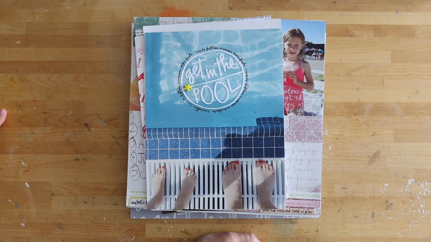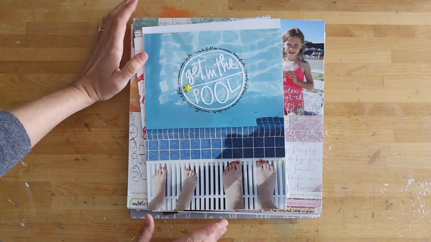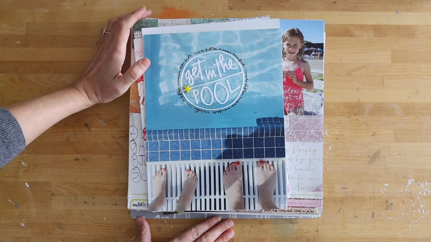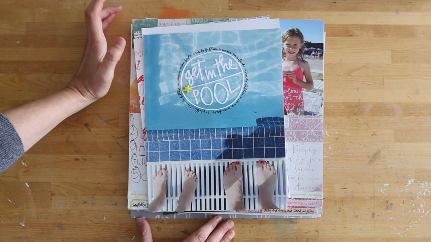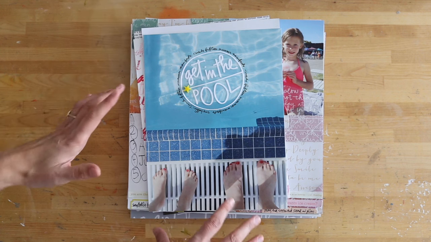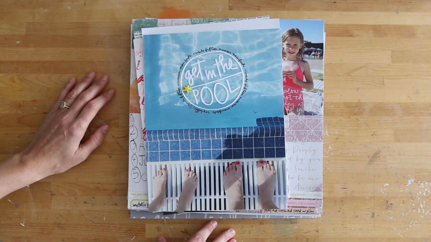And this class is really a design-centered class talking about all the different ways that you can play with, work with, and use type to your advantage in your memory keeping and storytelling projects. Now, I went back through my layouts and I pulled out all the layouts that I made for this class. I do a couple of Project Life spreads within this class as well. I didn't grab those to show in this video, but I do talk about that in there.